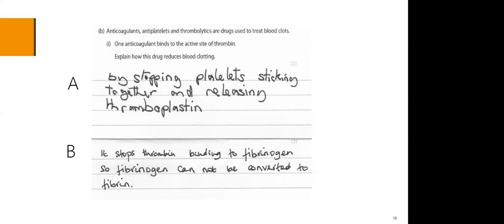Response B gains 2 marks because it's used the information given to say that the anticoagulant stops thrombin binding to fibrinogen, so fibrinogen cannot be converted to fibrin.